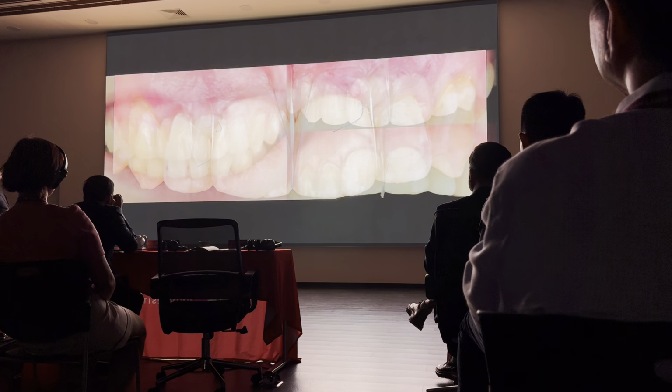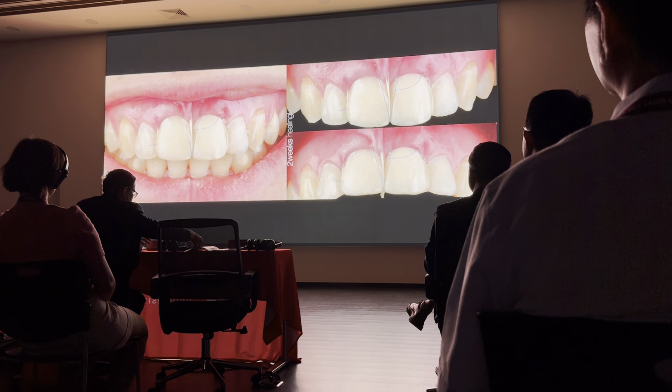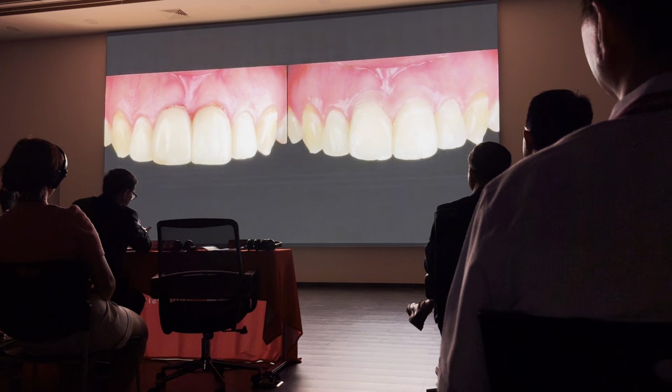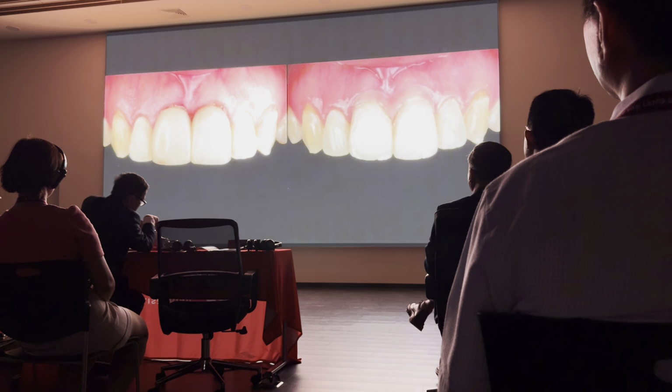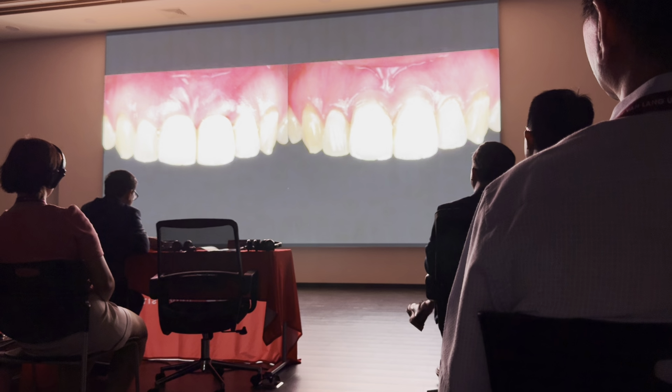This is what it looks like. So this, how it looks, is about 2 weeks. Nice cleaning. Where we started, provisional, 2 weeks. And then when she comes, I was pretending to do a subepithelial connective tissue graft.